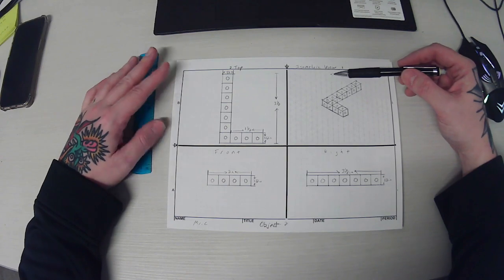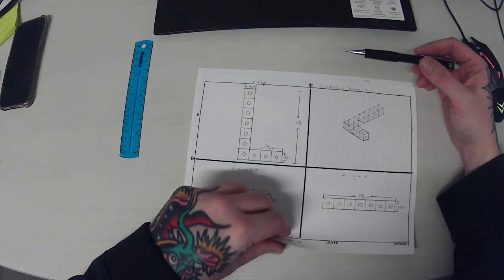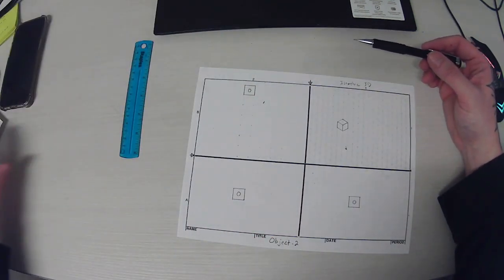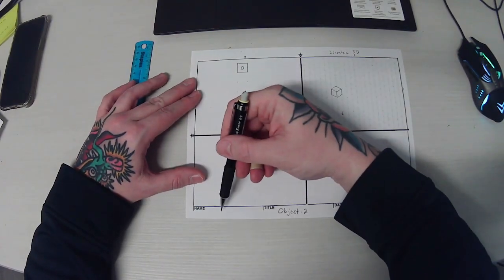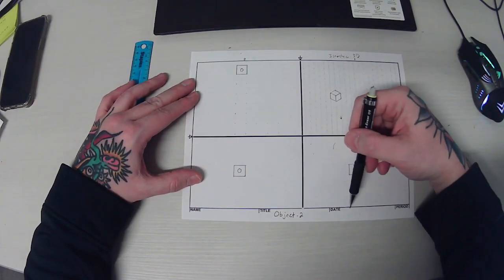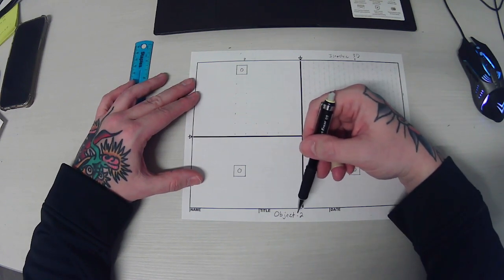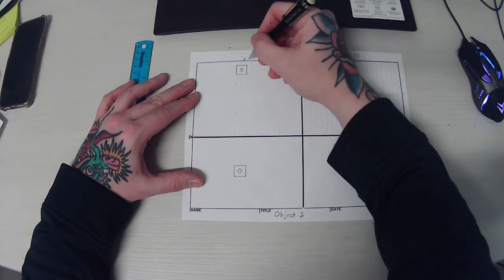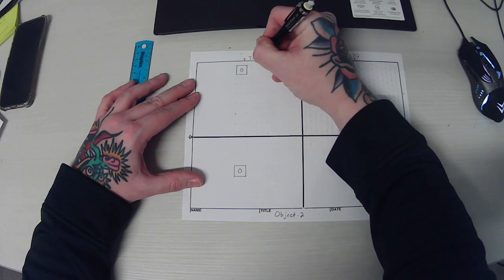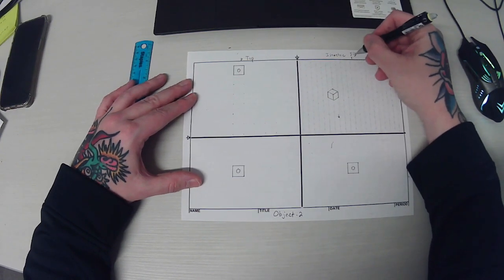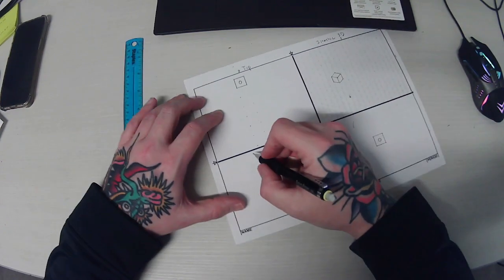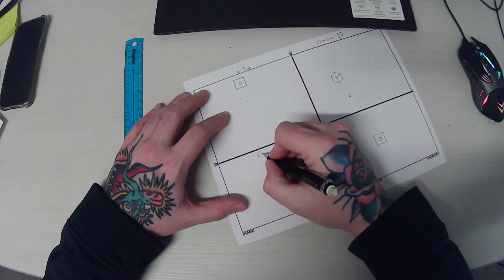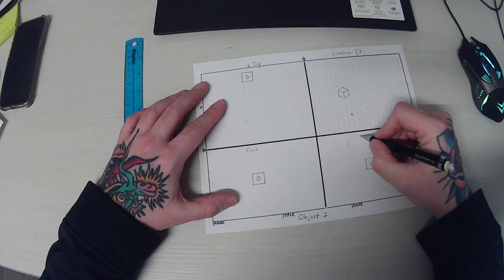Okay? So today in class, you're going to get a paper that looks like this one here. And the first thing you're going to do is you're going to put your name. You're going to put the date. Okay? And I already have object 2 labeled on it for you. So then, over here, you're going to label this one the top view. This one here, you're going to label isometric or 3D. Okay? This one here, you're going to label it front. And over here, you're going to label this one right.